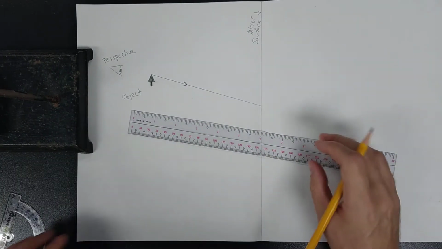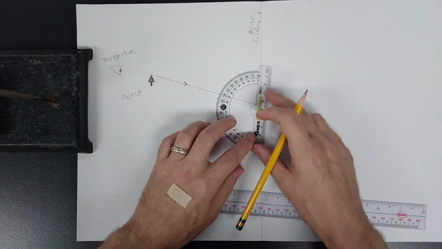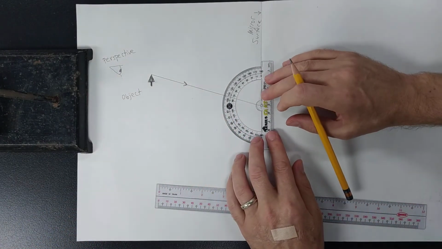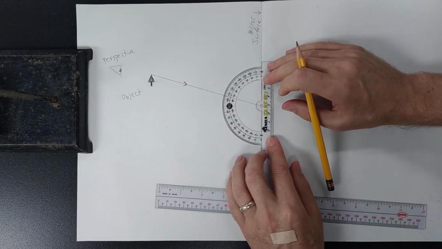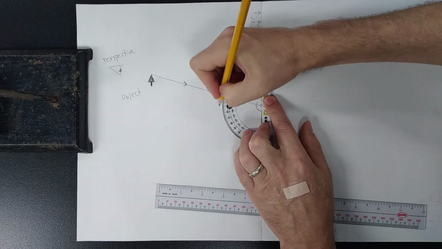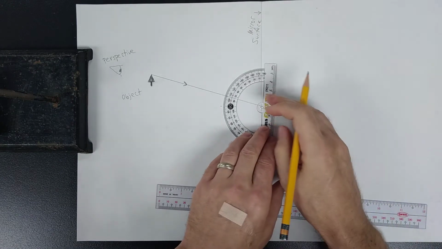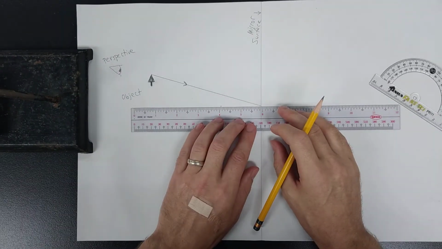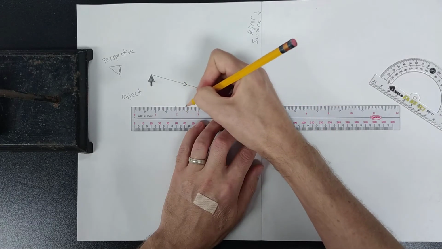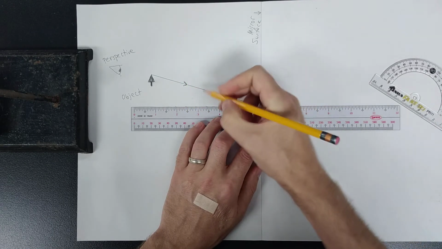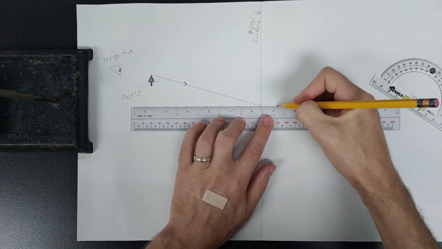Now what we need is what's called a normal line, or a perpendicular line, from the point where that ray strikes the mirror. So we need a 90-degree angle right there. And then we just draw that in. I'm going to draw it as a dotted line. That's not the greatest of lines. It's a little bit rough, but we should get the idea across.